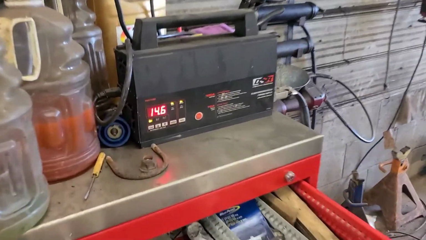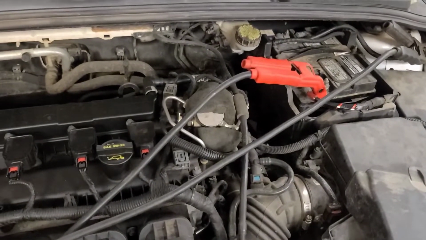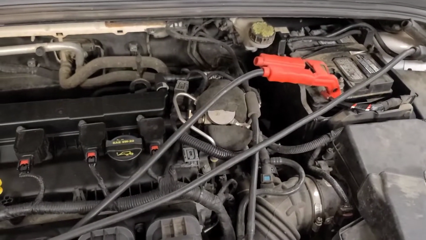It appears to be charging, according to the voltage on the charger here. It's charging at 14.6, so let's put a scan tool on it and see what's going on with codes.